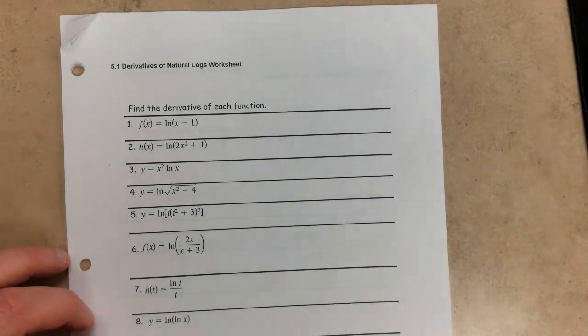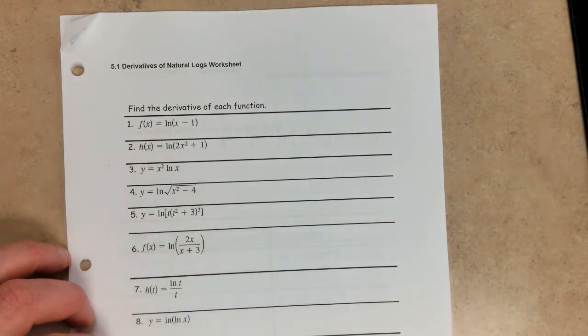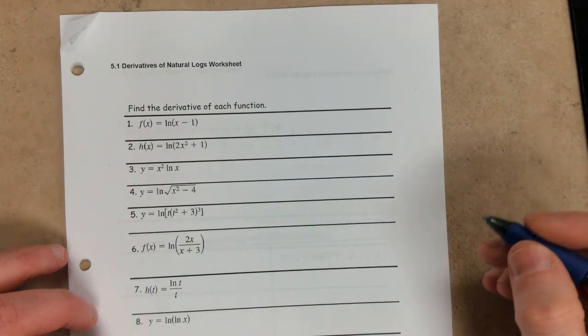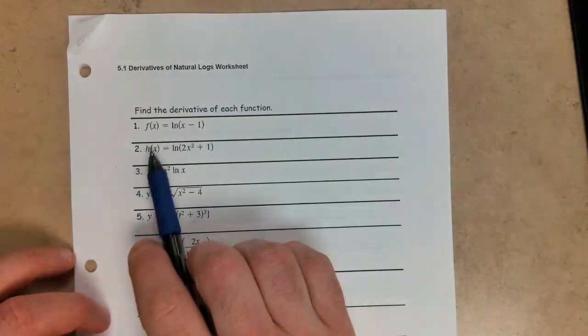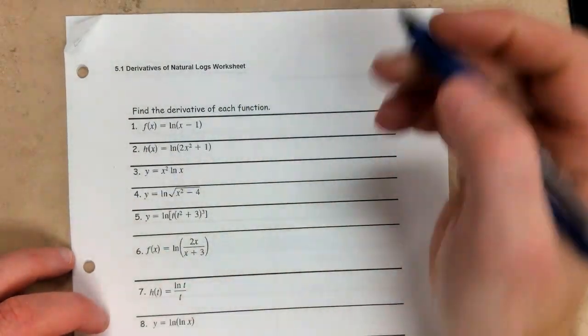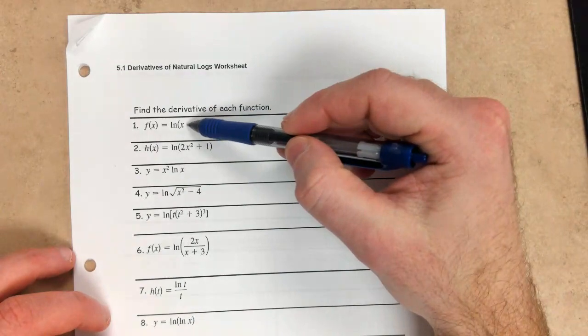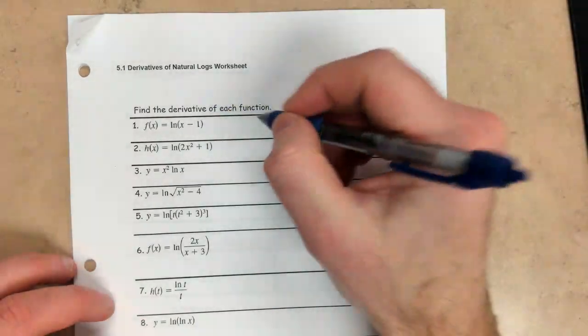Okay, going to start with Chapter 5. This is 5.1, Derivatives of Natural Logs. So hopefully we're good to go. All right. When you're dealing with natural logs, remember that this is your u. So the derivative is just going to be u prime over u.